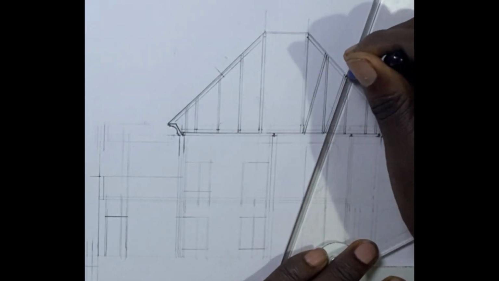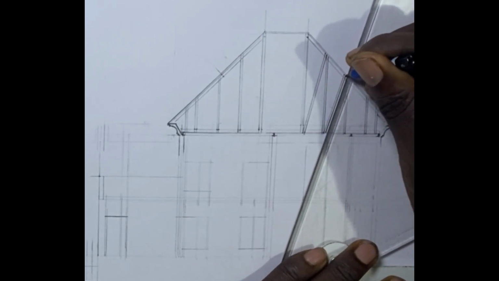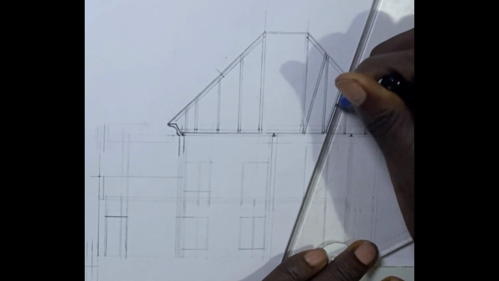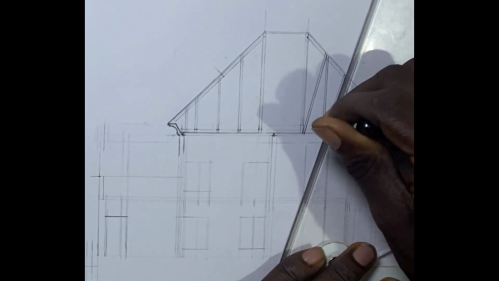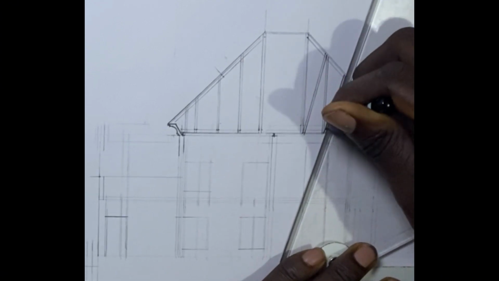You may decide to thicken it so as to avoid repetition and to save time, since this is meant to show that it is nailed to your rafter and your tie beam. So to avoid repetition, and so you are very sure of which point they are on, you decide to thicken it out. Alright. Same thing to others.